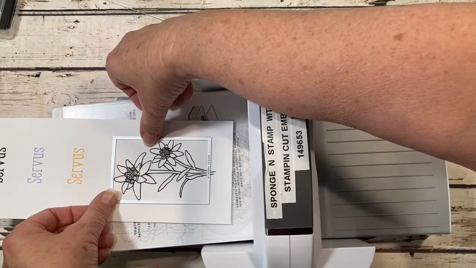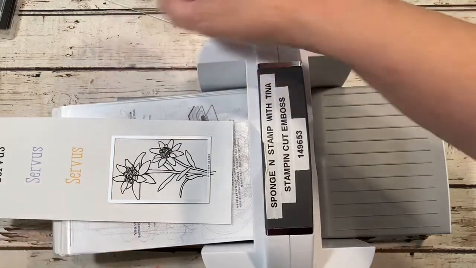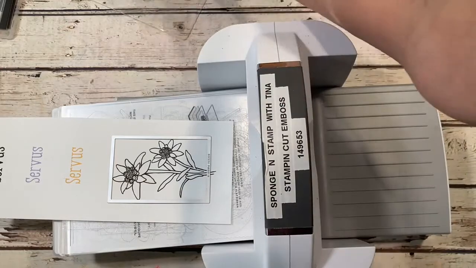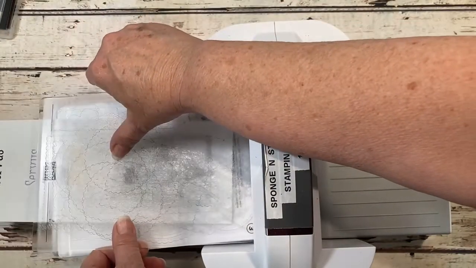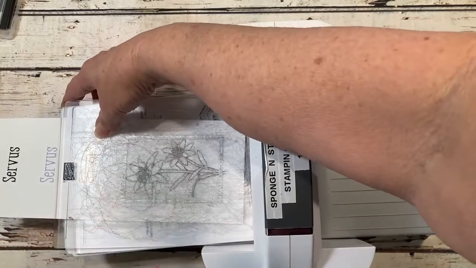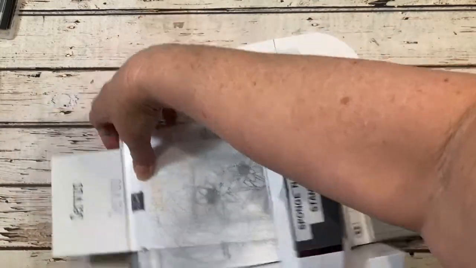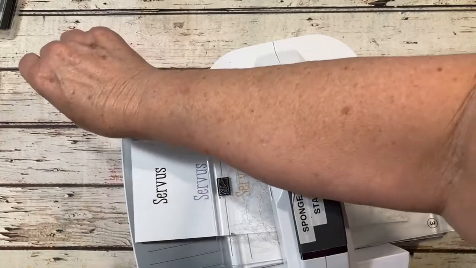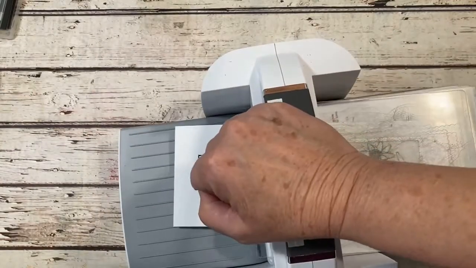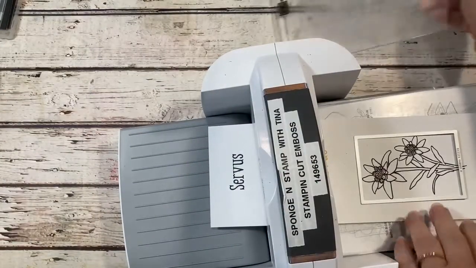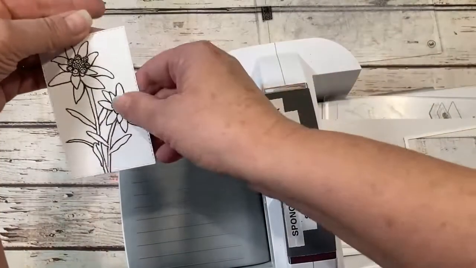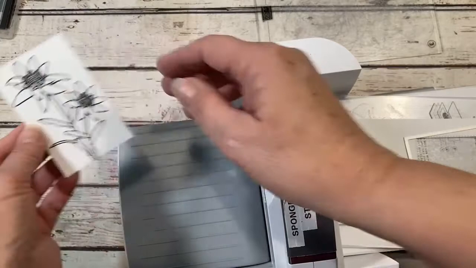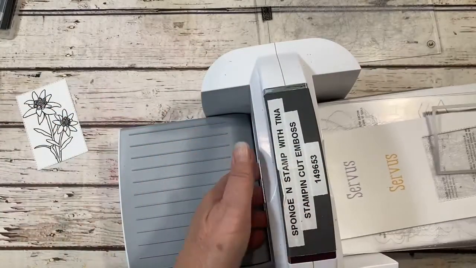We're just going to center that on there the best that we can. And I'm not going to use any washi tape to hold it. I'm just going to keep my fingers crossed and go for this. There we go. And now we've cut the image out. So now we have a perfect image to color and make a card with.